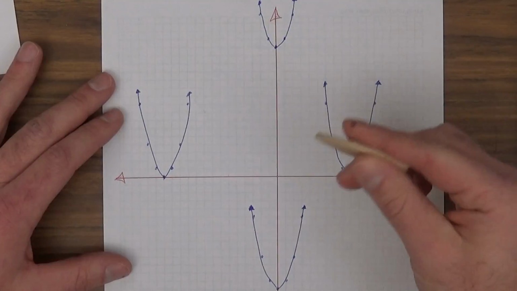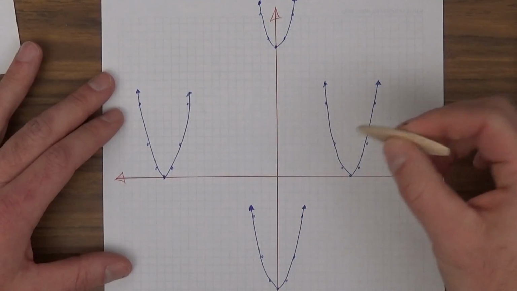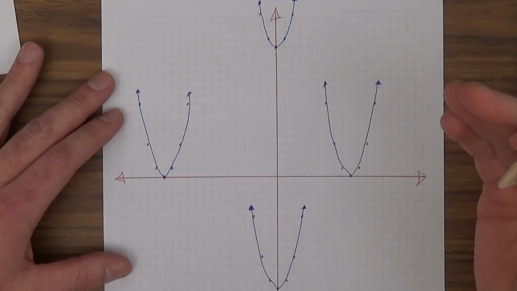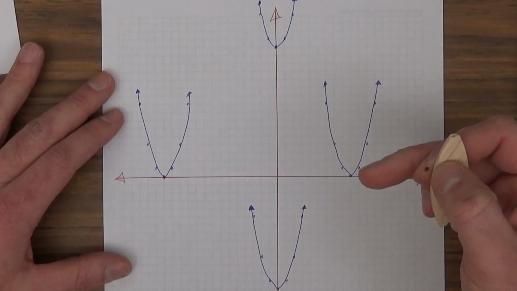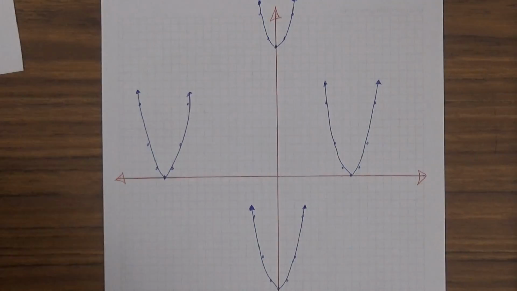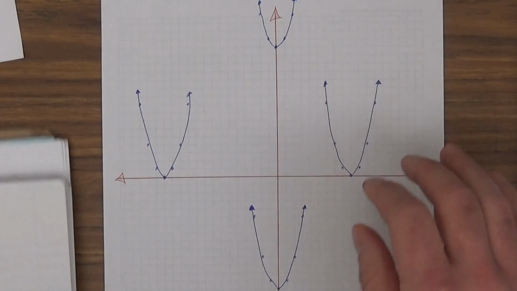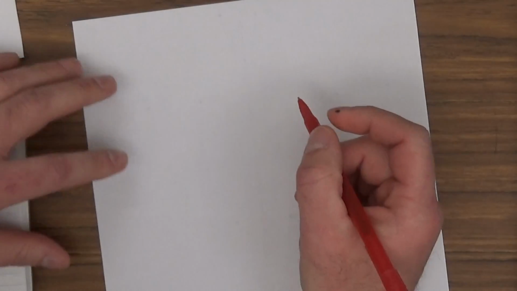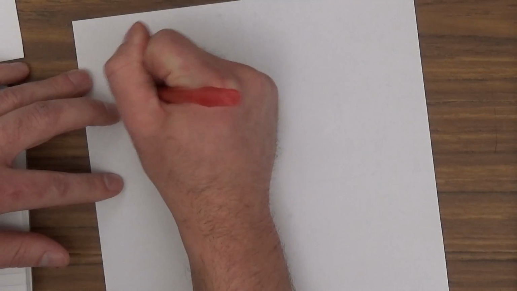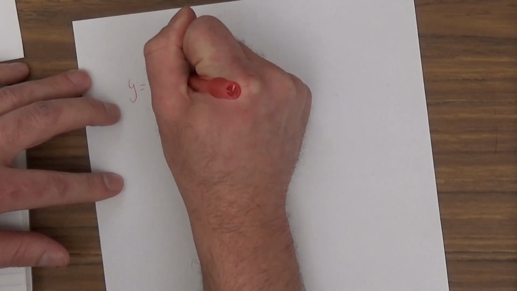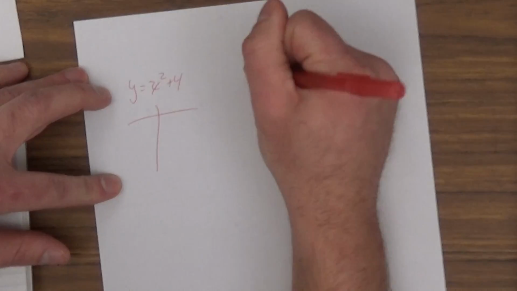Anywho, what is common about these 4 parabolas is that they're the exact same size. They are the exact same size. So what I can do to prove my point is I can flip this over, and if I was to come up with a, let's say y equals x squared plus 4, I can do that.